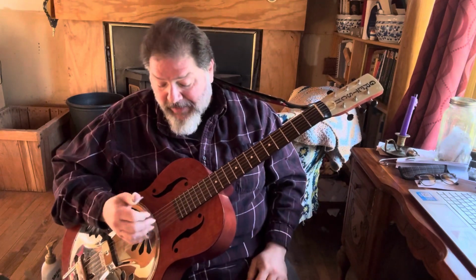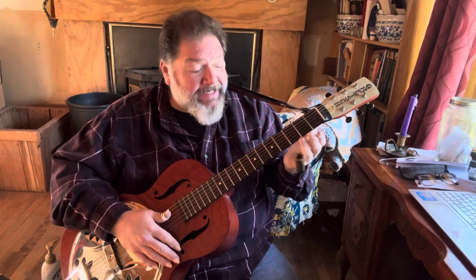So I'm pulling up, I think strings 1 through 4. And then I take my 2nd finger and put it on the 3rd fret of the 3rd string and play the first 3 strings. I usually hit it with a thumb, you know.